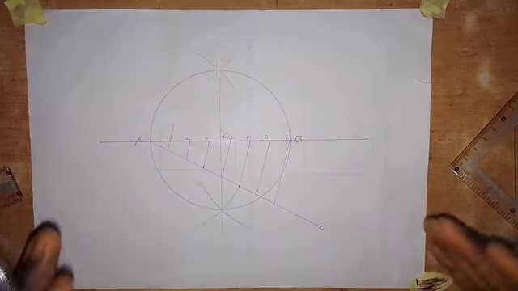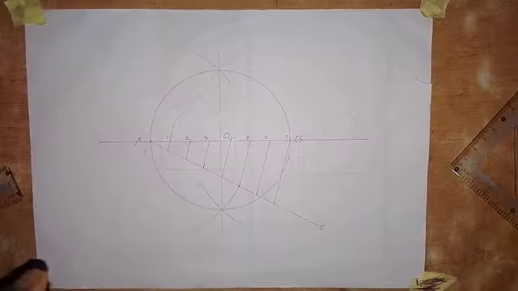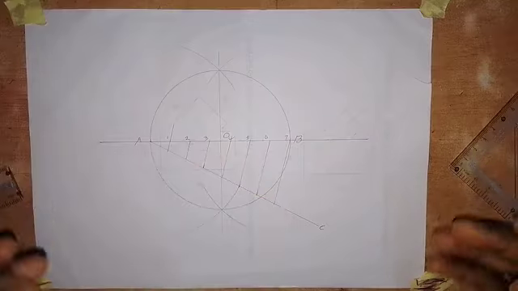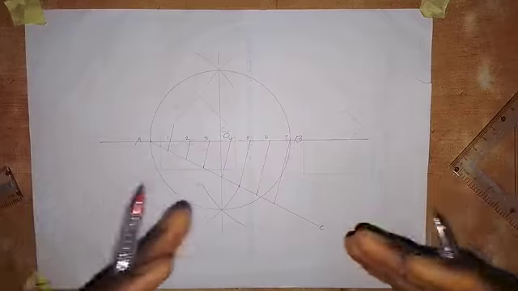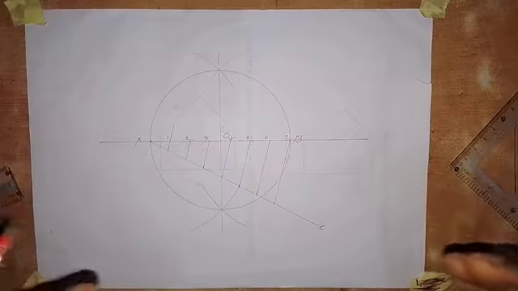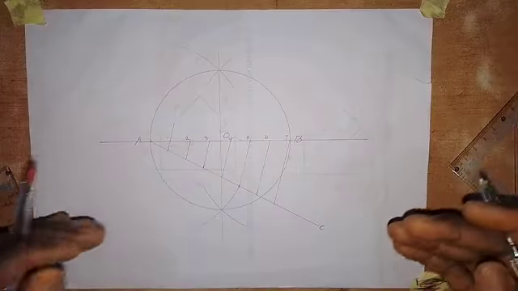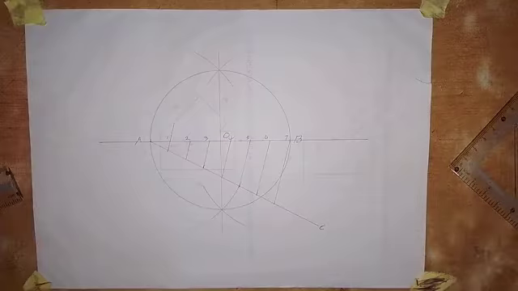We divided into 7 equal parts because we are constructing a 7-sided polygon. If you are constructing a 5-sided polygon, you make it 5. If you are constructing a 6-sided polygon, you make it 6. And if it is more than 7, like 8, 9, 10, you also do the same thing, making it into that number of equal parts.